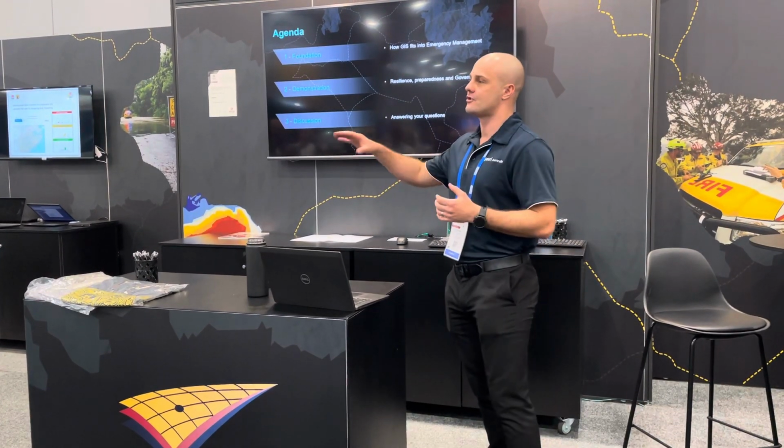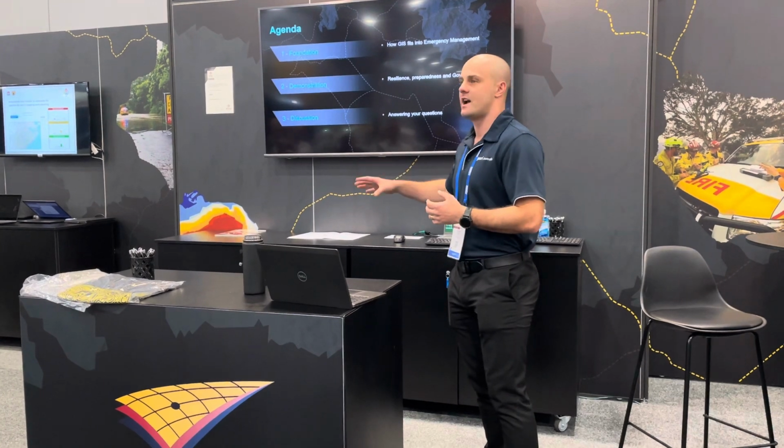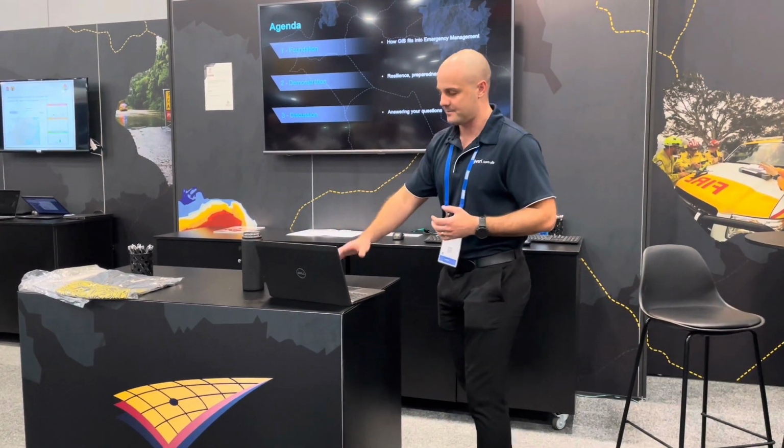So with that being said, let's cover some of the foundational requirements that are driving GIS innovation within emergency management.